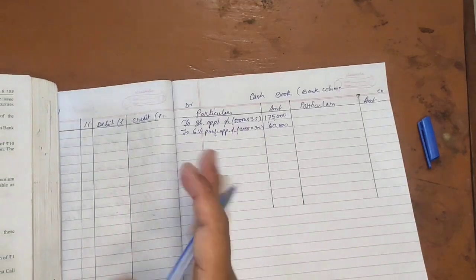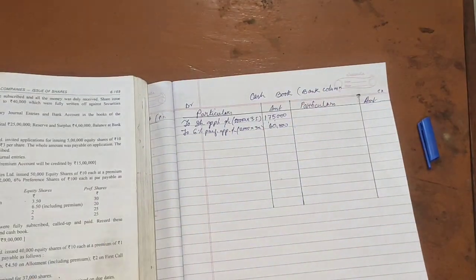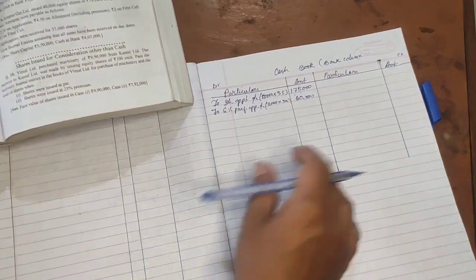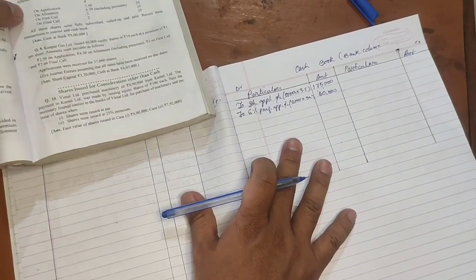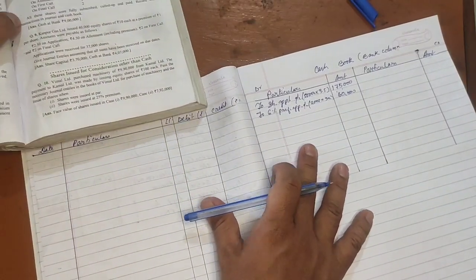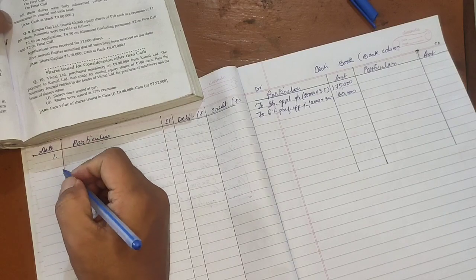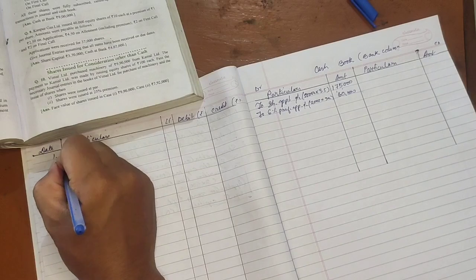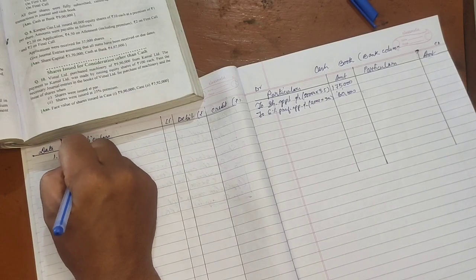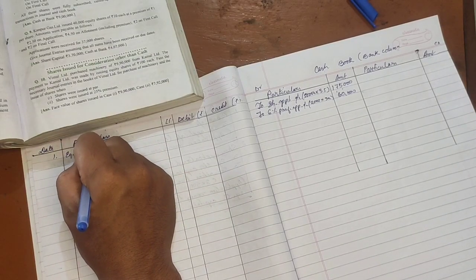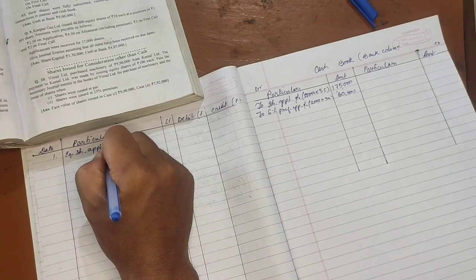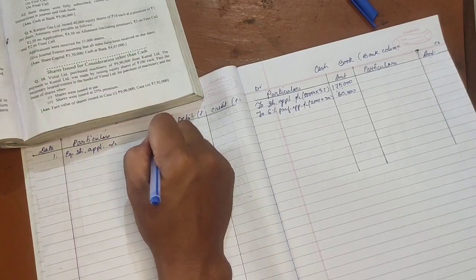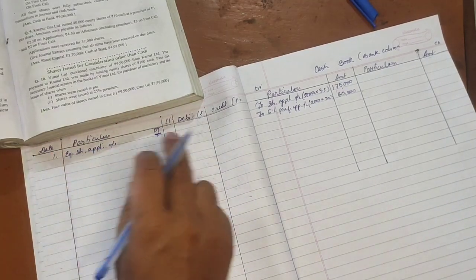Next, we have the transfer entry. The journal entry format is this: journal entry number 1, we transfer the share application money to share capital. We debit the equity share application account.